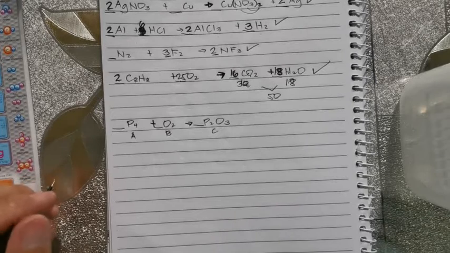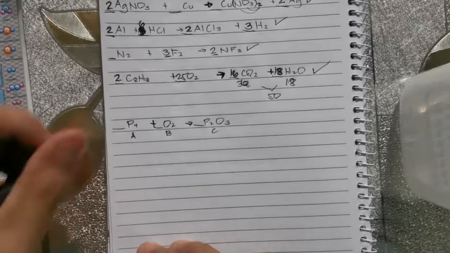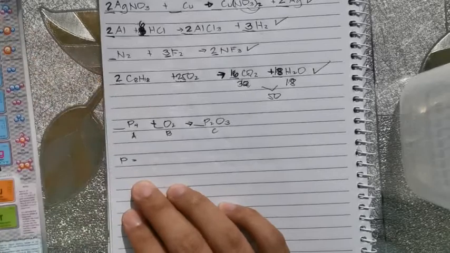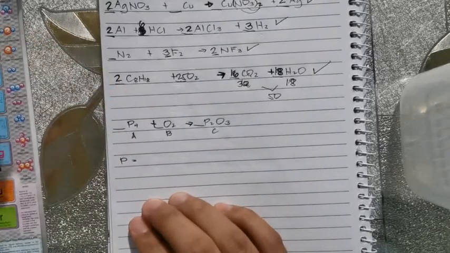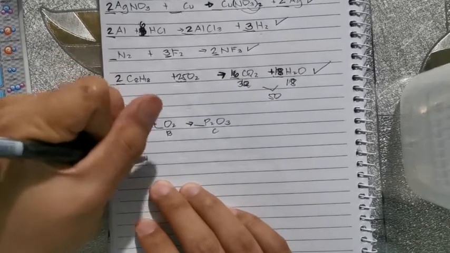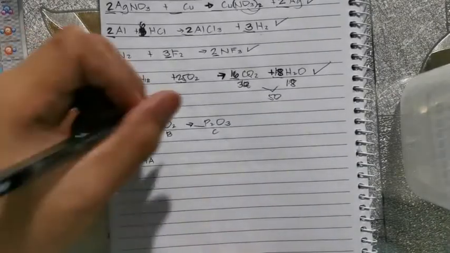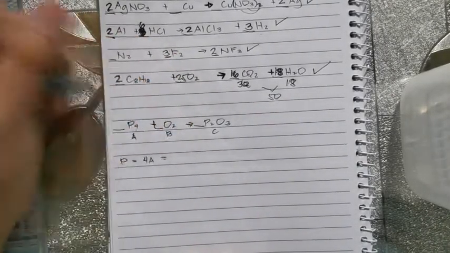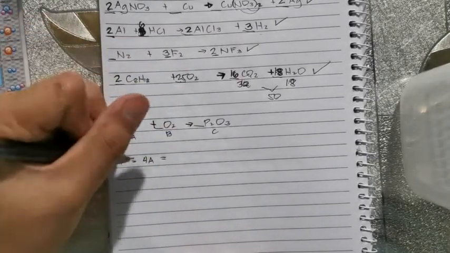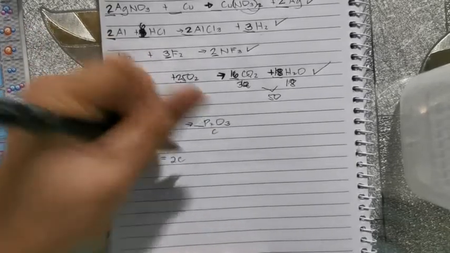Ngayon naman, titignan natin kung ilan ang bilang ng element sa bawat letter. So, unahin natin si P. Si P, ilan ang bilang niya sa A? So, 4. Kasi nandito 4. So, ilagay for A. Next, sa B, wala. The arrow sign will be turned to equal sign. Next naman, sa C, ilan ang phosphorus? Dalawa, kaya 2C.